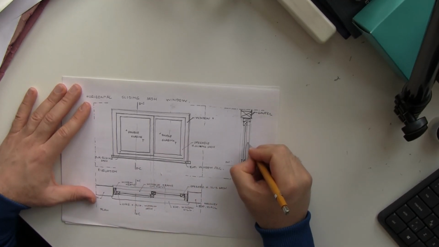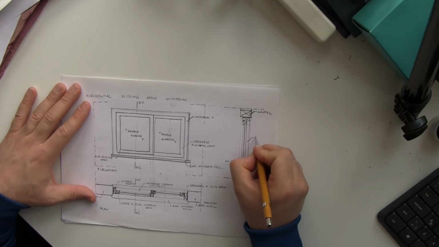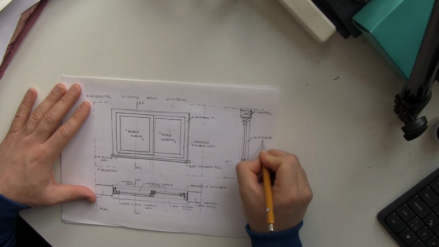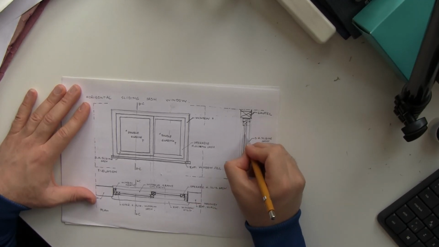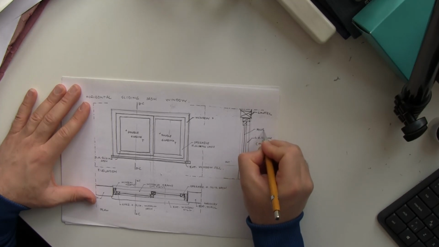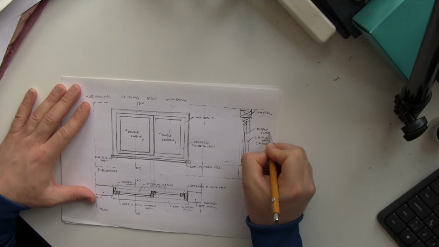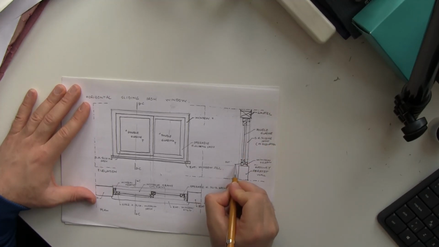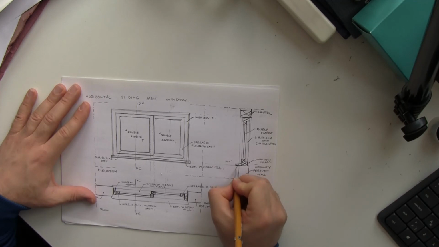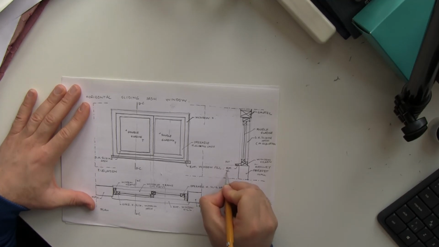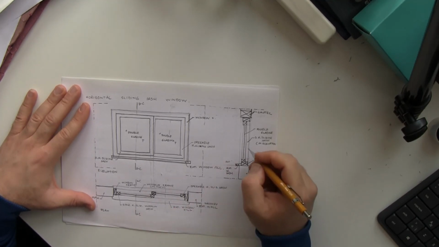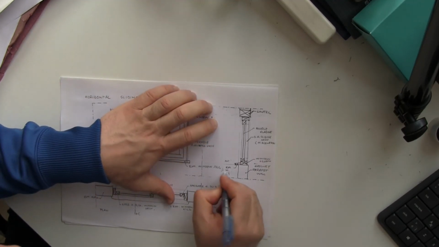So now this is the horizontal sliding operable sash. It is in elevation. And this is the double glazing. I have my external window sash here. Excuse me, I lost my concentration.